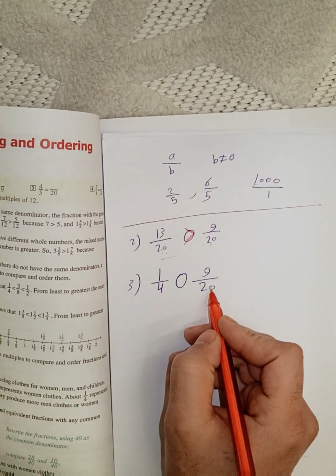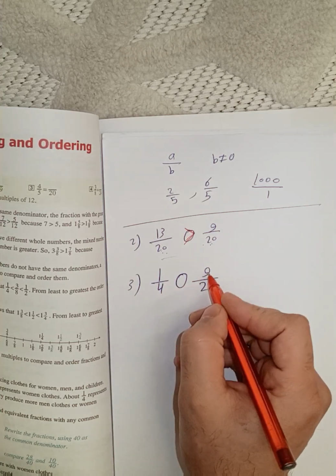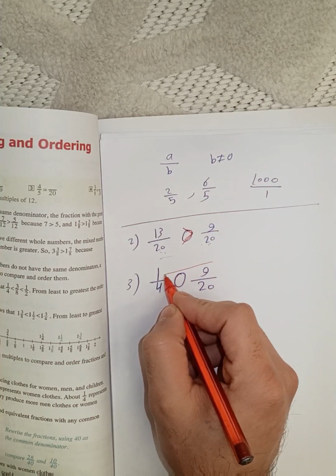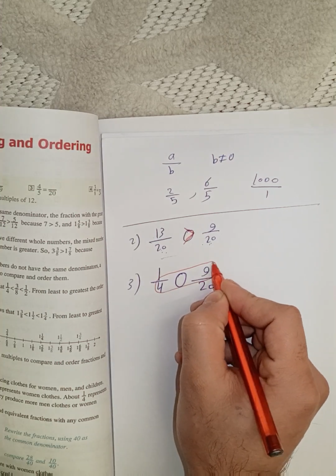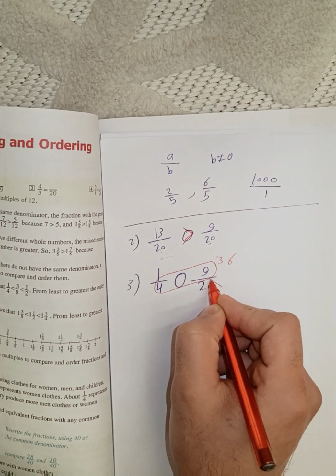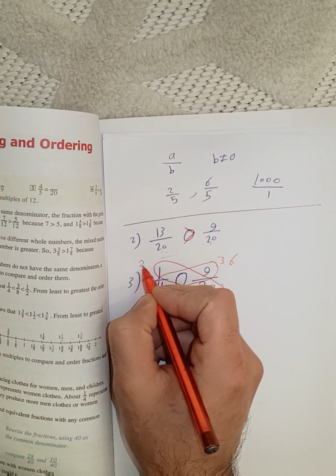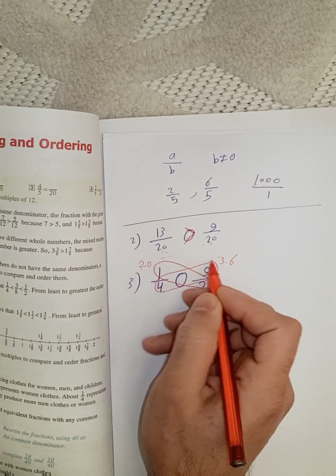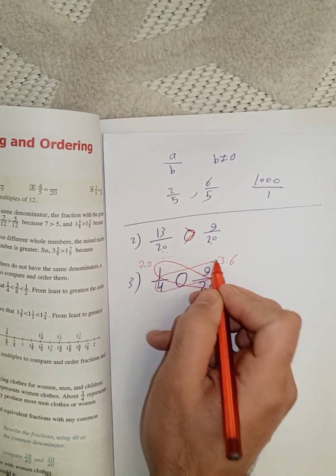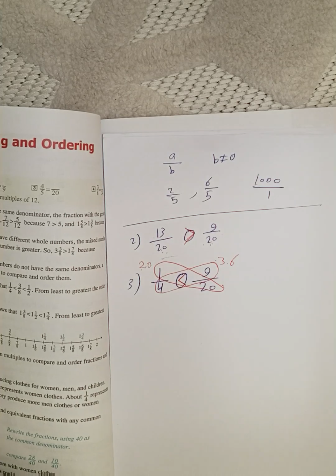What do we do? If the denominators are not the same, we're going to use the butterfly way. How? By multiplying 9 times 4. 9 times 4 is 36. And multiplying 20 by 1. This way is called the butterfly way. It's going to be 20. Now 36 and 20, which one is bigger? 36. So that's why 9 over 20 is bigger than 1 over 4.